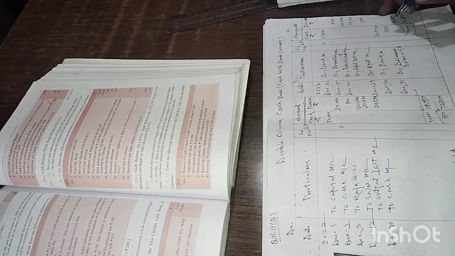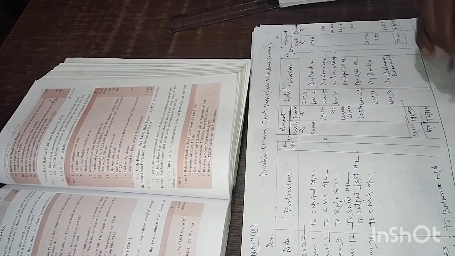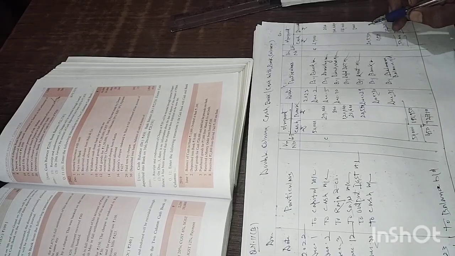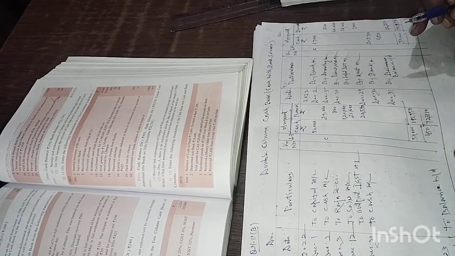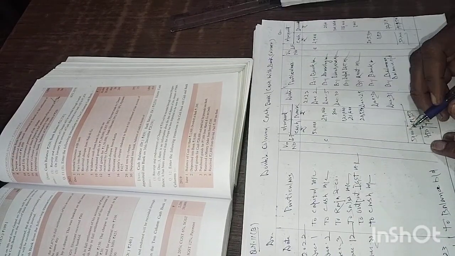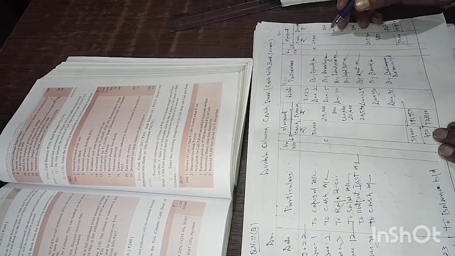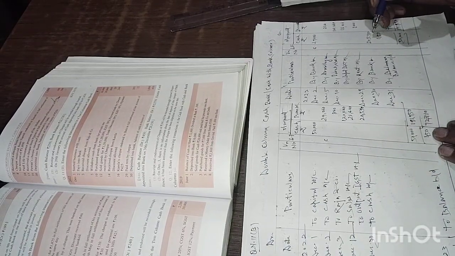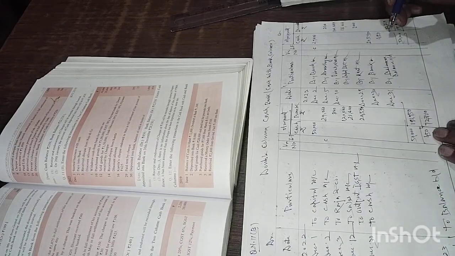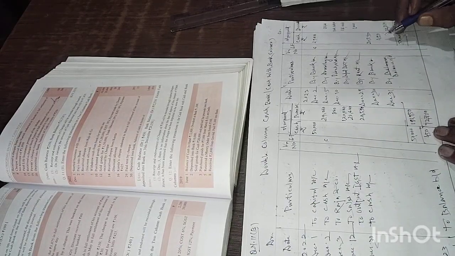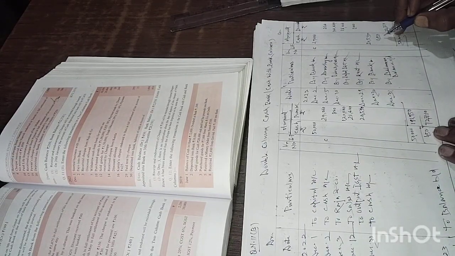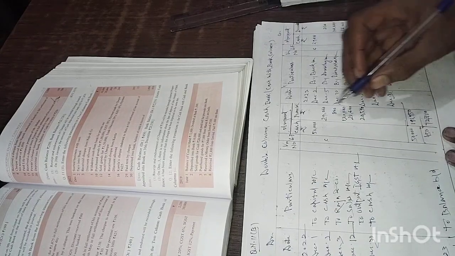And now we have to balance the ledger. First of all, we balance the cash account. The total of cash is 50,000 on the debit side, and the credit side is 49,550. So the difference will come to 450. This is the cash balance. Now we balance the bank column.